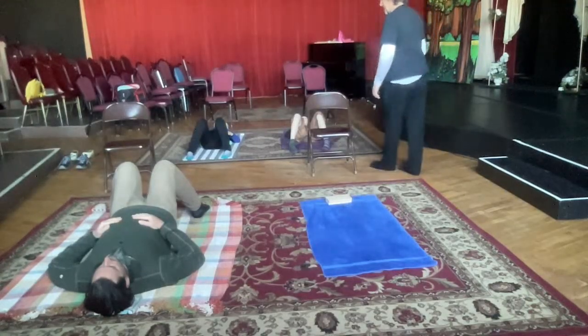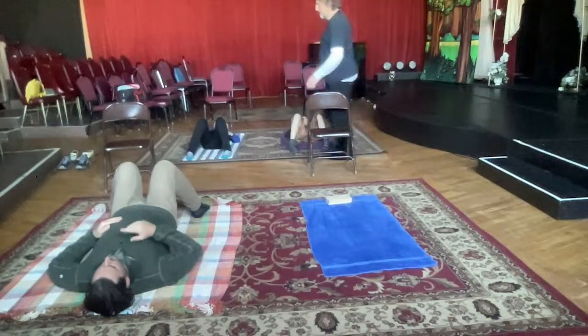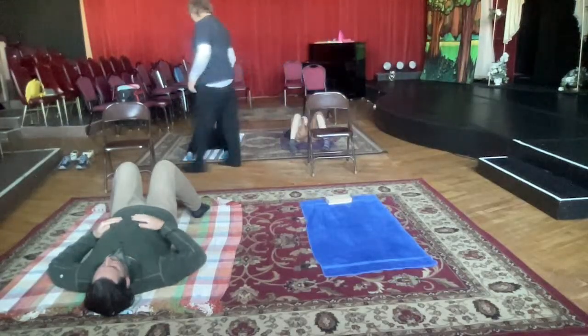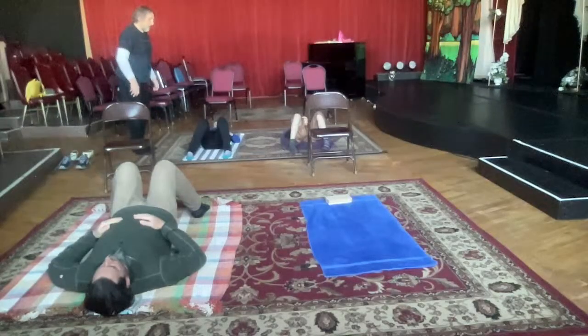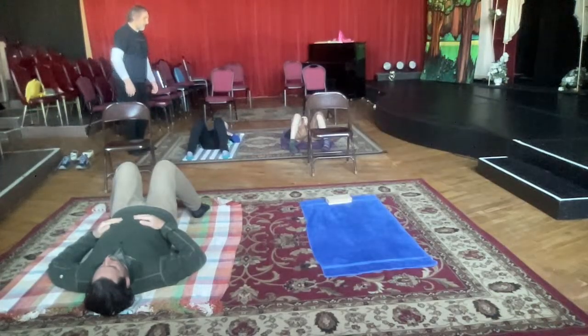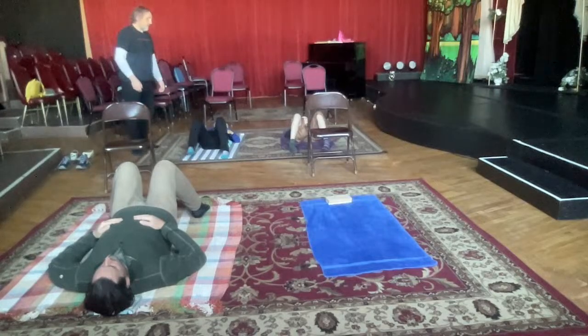And so when that begins to come off the floor, you're going to take hold of your knee. Just gently reach forward underneath the leg and take hold.